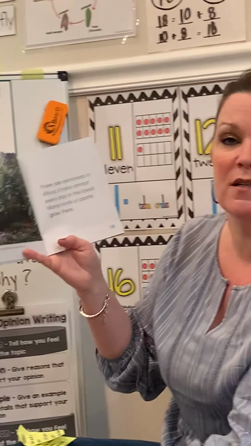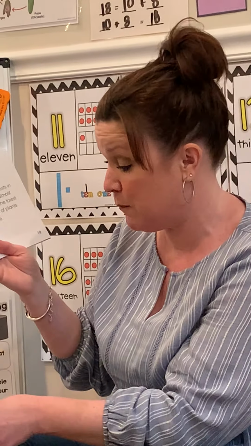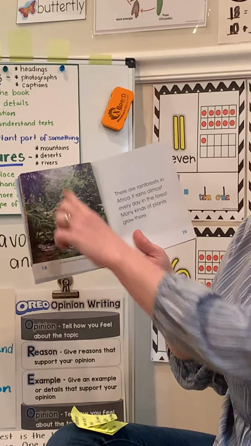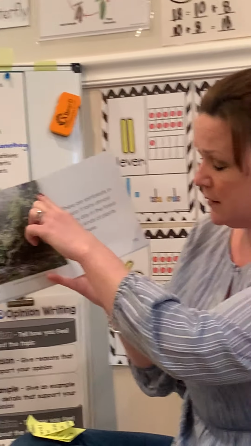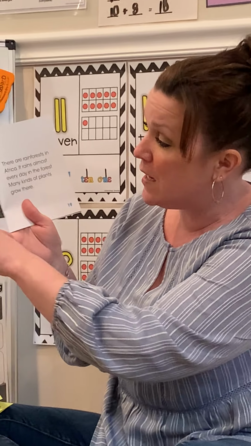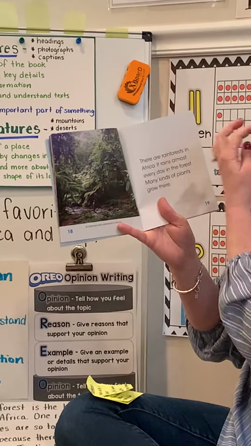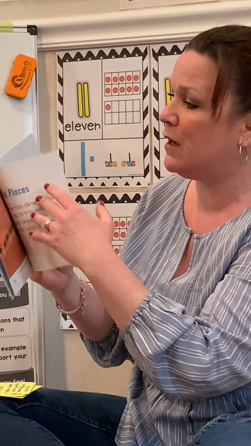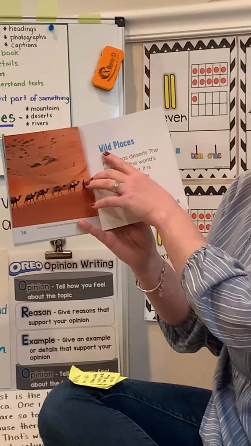Well, the photograph helps me understand what rainforest means. I can think more about the word rain. We know it rains a lot there. And forests, we know forests have a lot of trees. I can look at the photograph of this rainforest. I see the tall trees. But I also see that there's a lot of big green leafy plants here, right? So I now understand that it's a wet place with a lot of rain, with tall trees, and it has big green leafy plants.